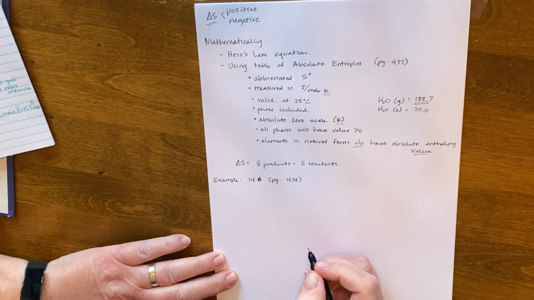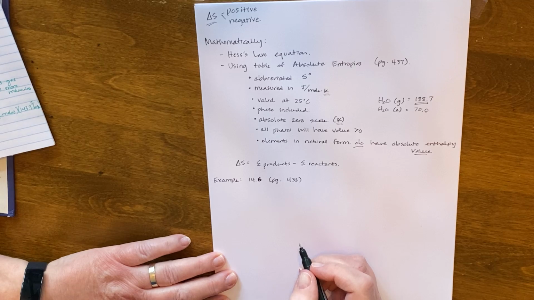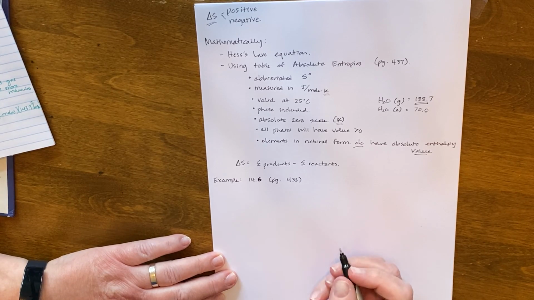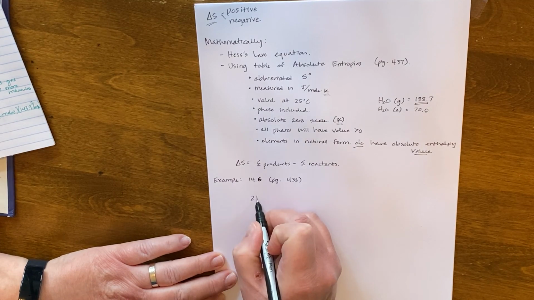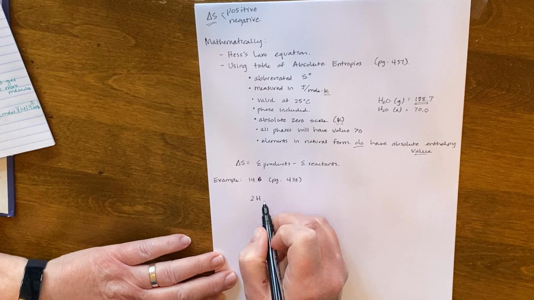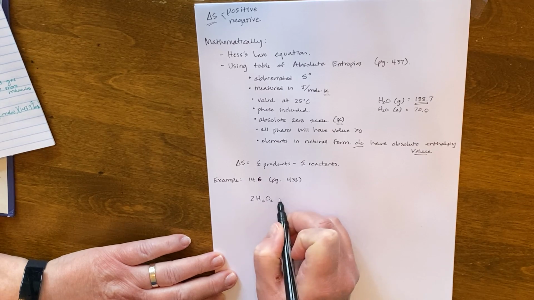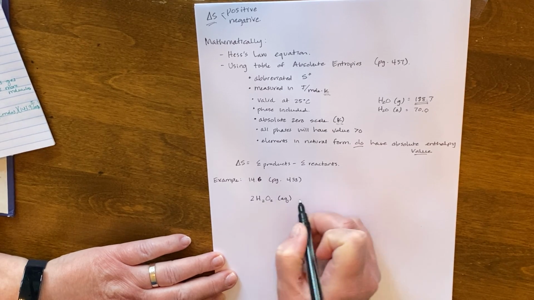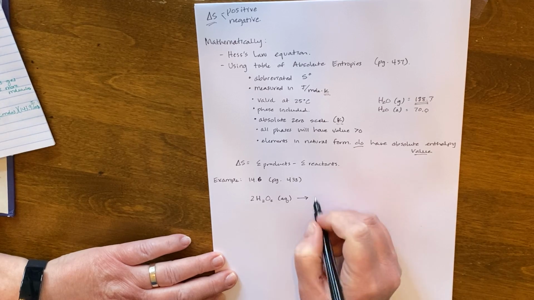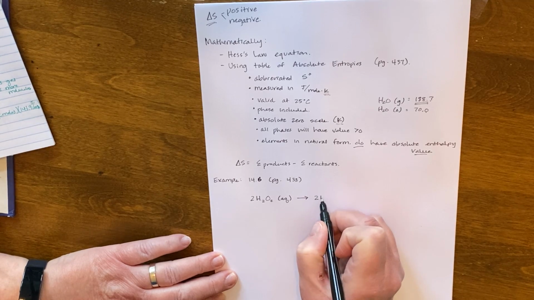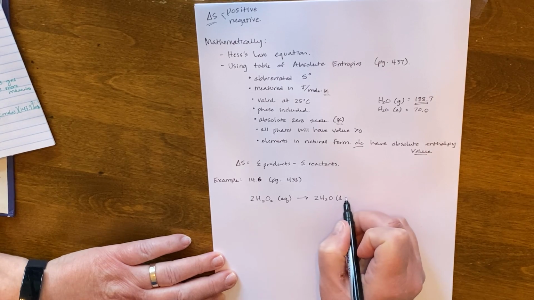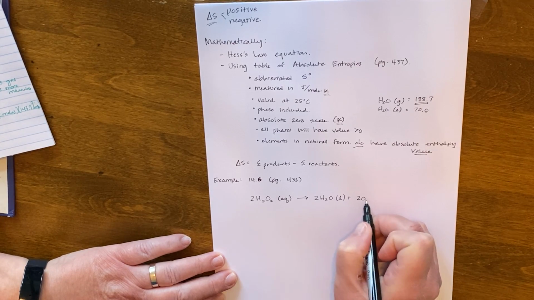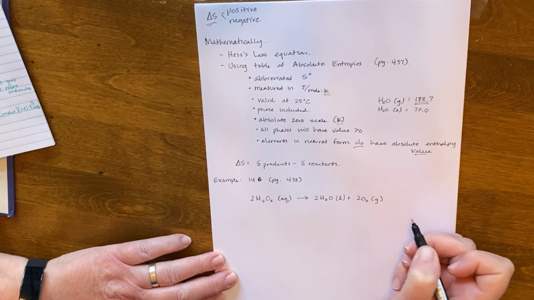We want to determine the value of delta S for a reaction, and we're told that the reaction happens at 25 degrees Celsius. The reaction is one that we've looked at in the past. We have 2 H2O2 aqueous, and that's decomposing into 2 H2O liquid plus 2 oxygen molecules, gaseous.